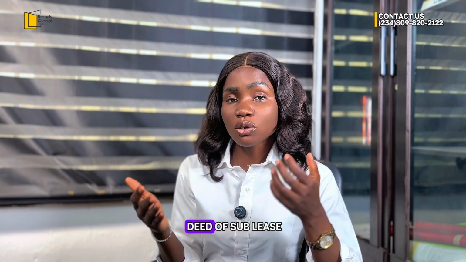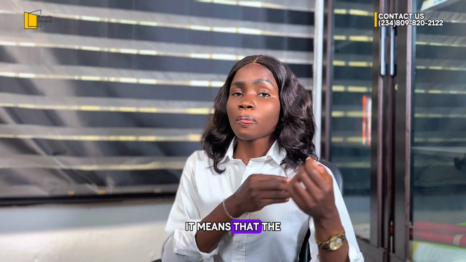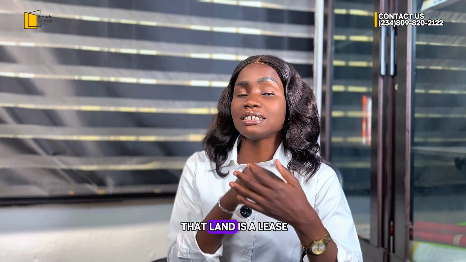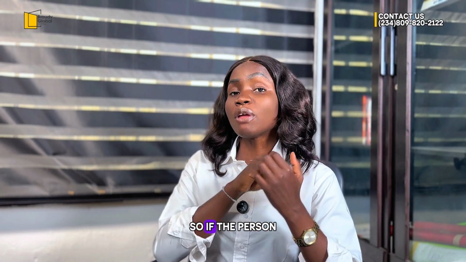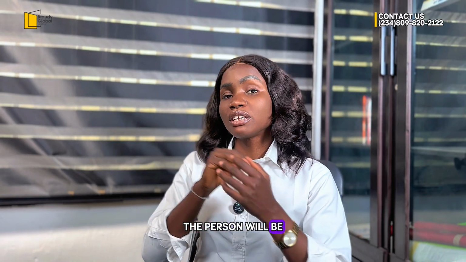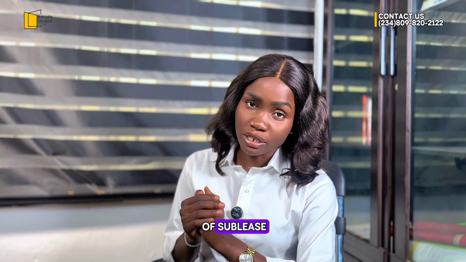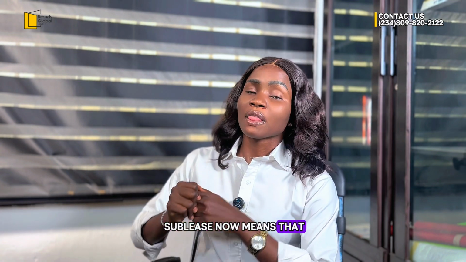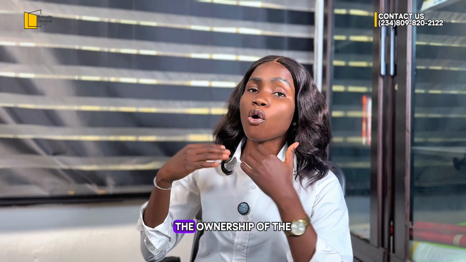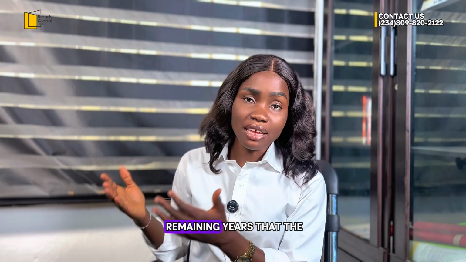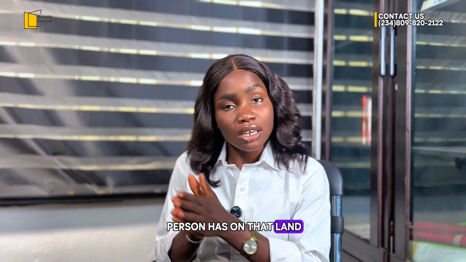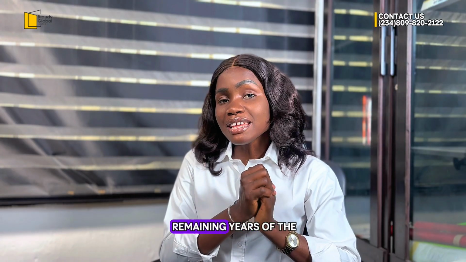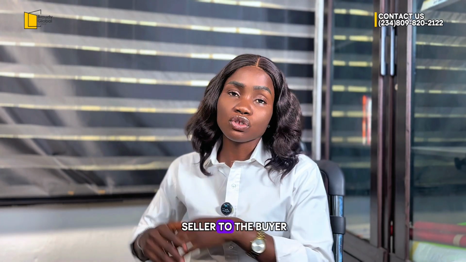Now, when you hear deed of sublease, it means that the title on that land is a lease. So if the person is reselling, the person will be giving you a deed of sublease. A deed of sublease means that it transfers the ownership of the remaining years that the person has on that land down to you that is buying. So it transfers the remaining years of the seller to the buyer.